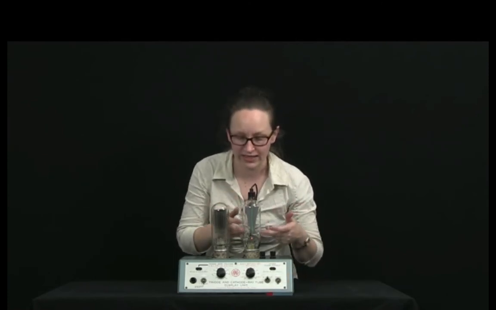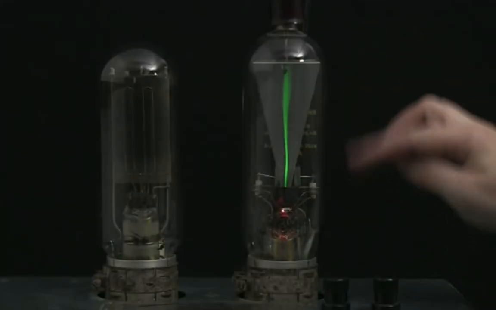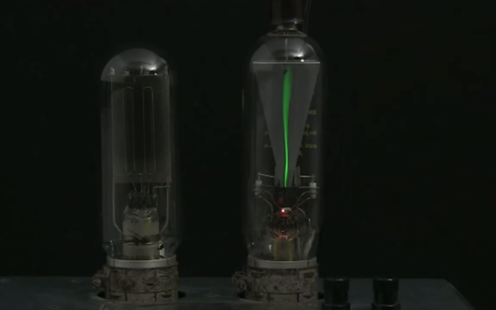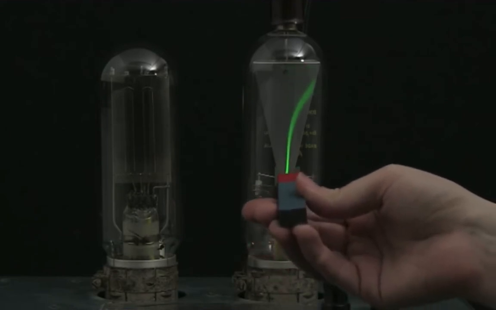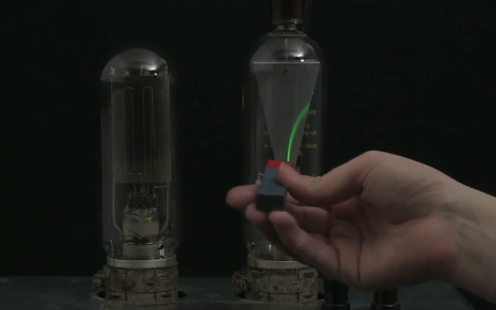Because remember, it's just electrons, which are charged particles in here, and let's see what effect a magnetic field has on these electrons. So here you can see the electrons very clearly in the cathode ray tube. What I'm going to do now is bring the north pole of the magnet towards these electrons. Can you see how they are all deflected off to the side?